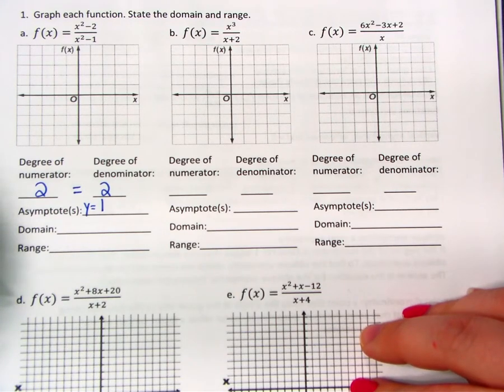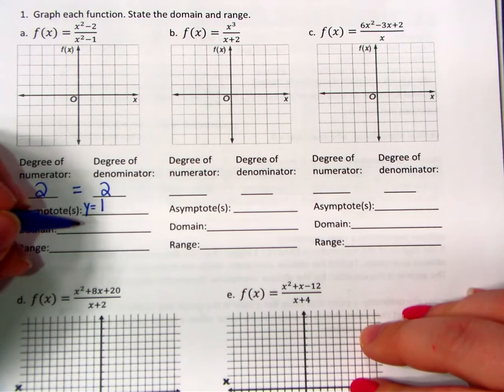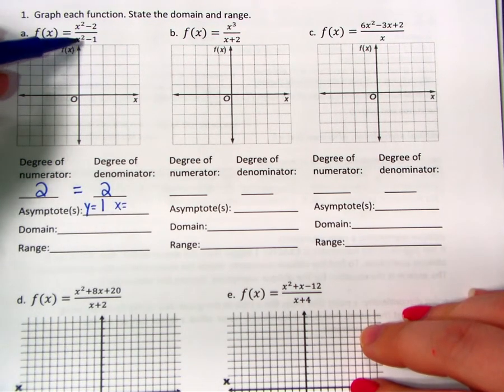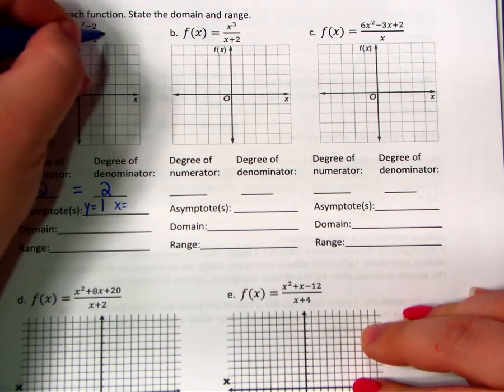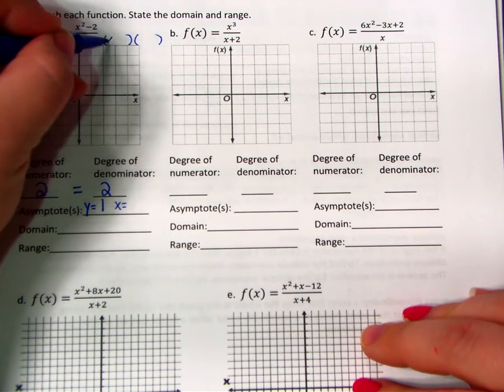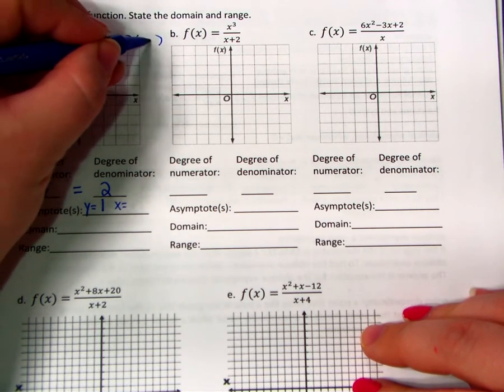For your vertical asymptote, it happens at x equals whatever's going to make this denominator equal to 0. In order to find that, you need to actually factor out the top and factor out the bottom. x plus 1, x minus 1.